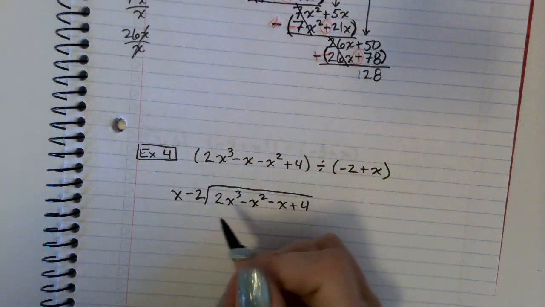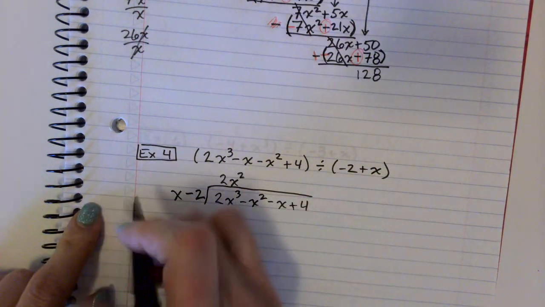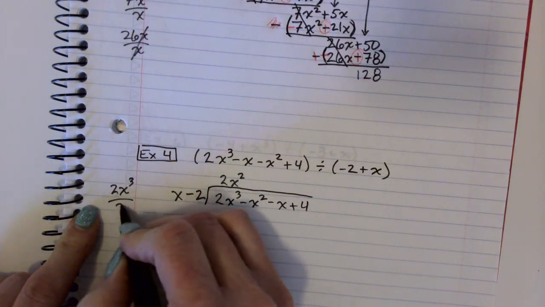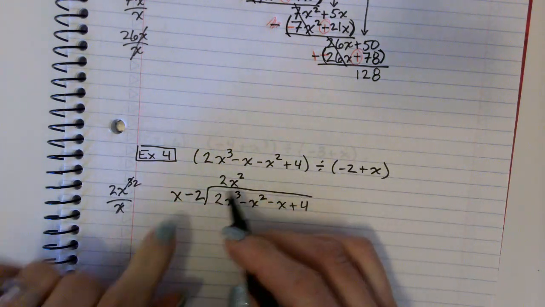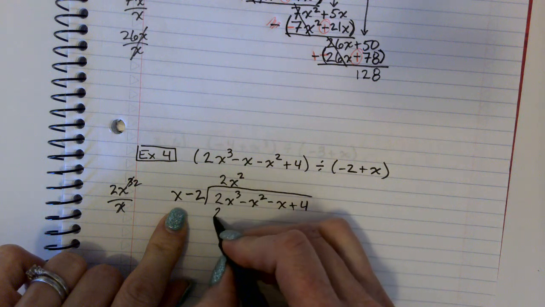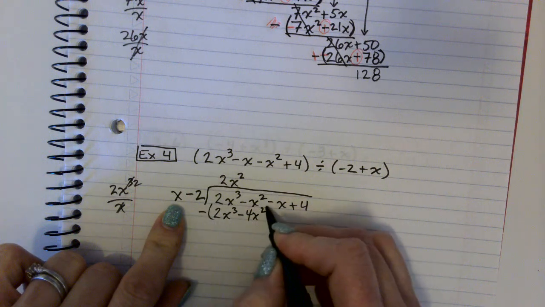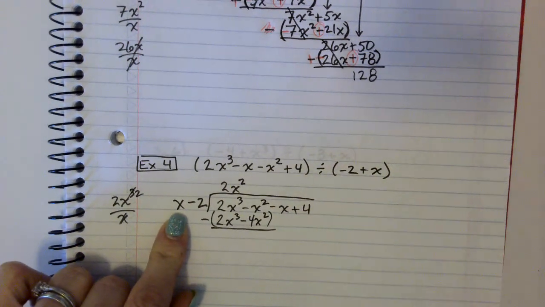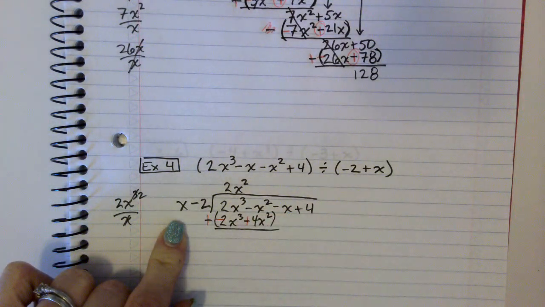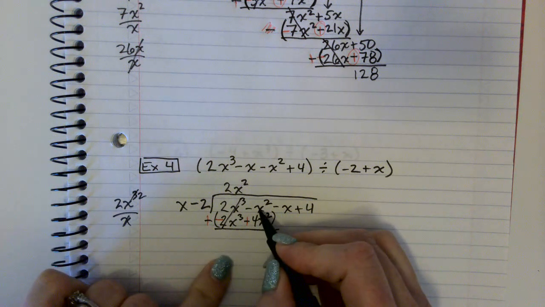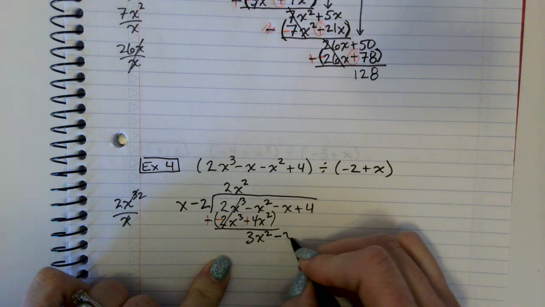Okay, x goes into 2x cubed, 2x squared times. Remember to write it over here on the side if you need to. 2x cubed divided by x gives you 2x squared. X minus 2 times 2x squared is 2x cubed minus 4x squared. Subtract with parentheses, distribute that negative sign. That becomes a positive, this becomes a negative, and this becomes a positive. The 2x cubes cancel. Negative x squared plus 4x squared is positive 3x squared minus x.